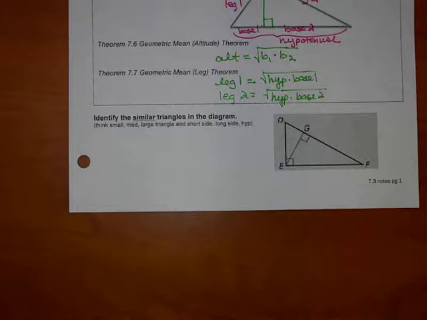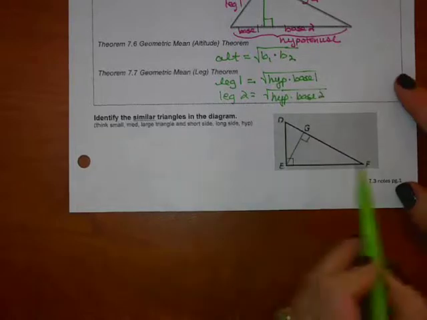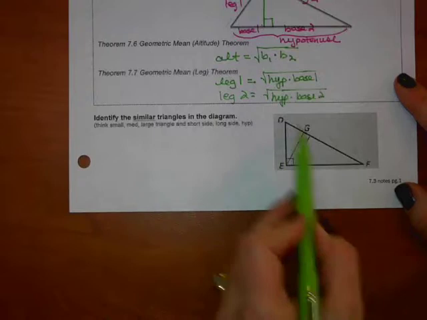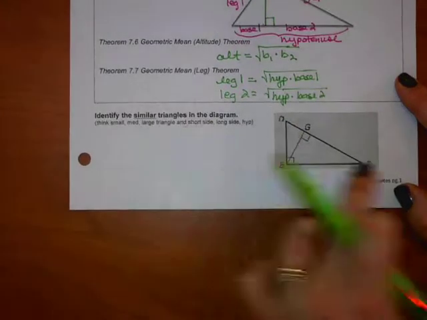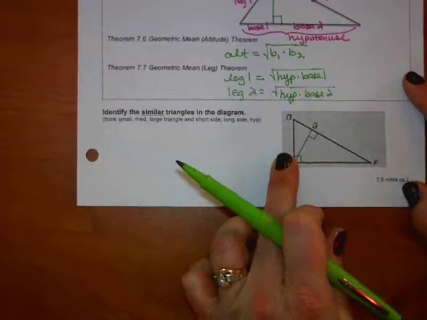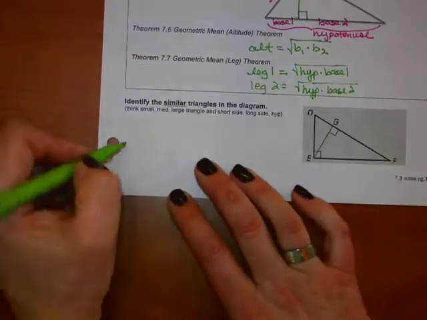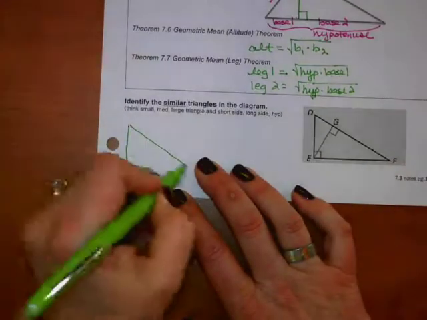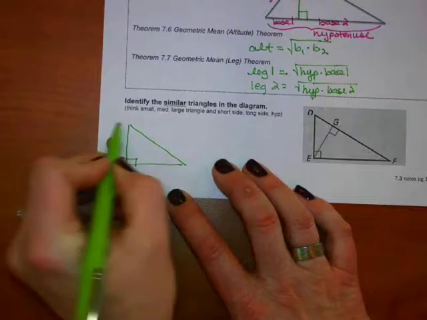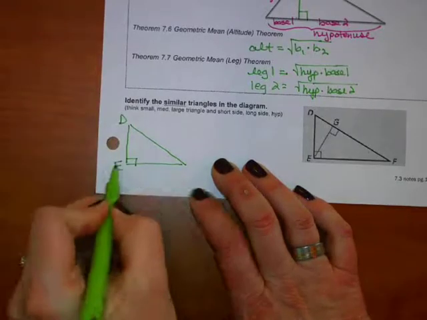So if you have to do this, always start with the one that's set up how we're used to seeing it. We always see this right triangle easily, don't we? The big one? See it? So I would start with the large one and just draw it. I'm going to draw it here. D, E, F.